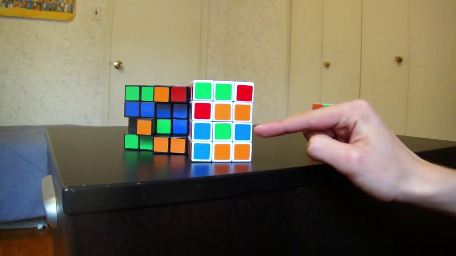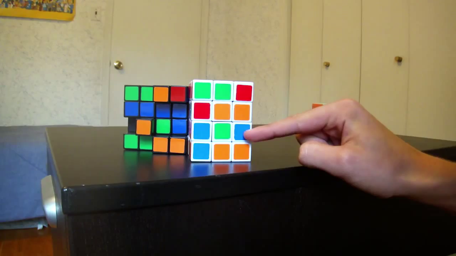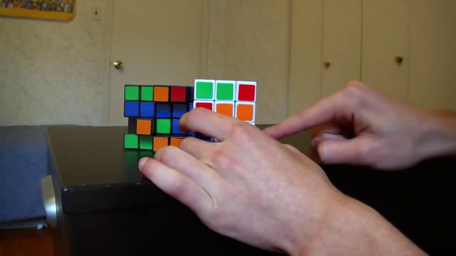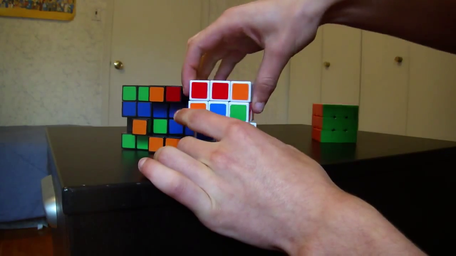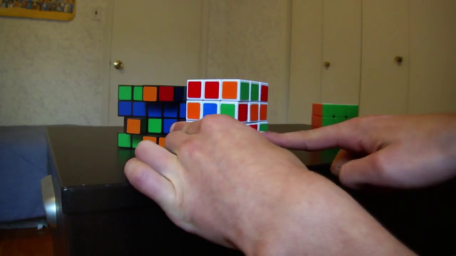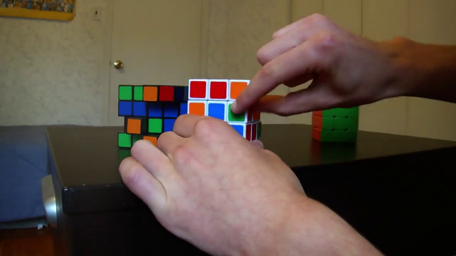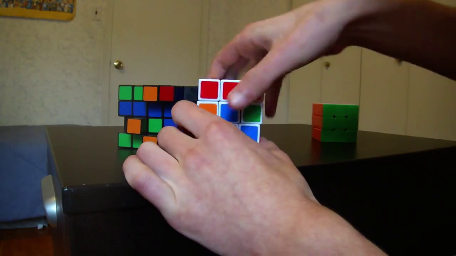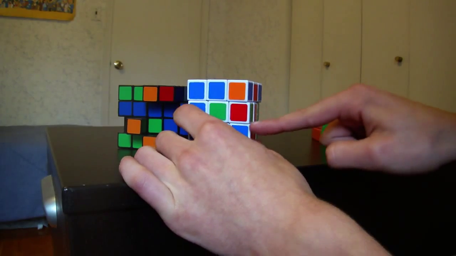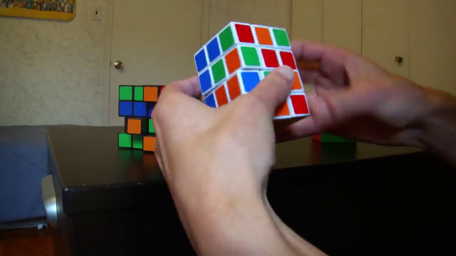Now, I'm not going to tell you what the algorithm is, but in the description it's going to be written as corner insertion algorithm. And what you do is you find a corner that belongs here. So in this case, this one doesn't belong here because the green is matched and the red is matched. And you want the red to be next to the green and the green next to the red, because when you bring it down, it's also going to flip it. So this is the piece that we're looking for. So I'm just going to use the corner insertion algorithm to get all the corners on this layer.